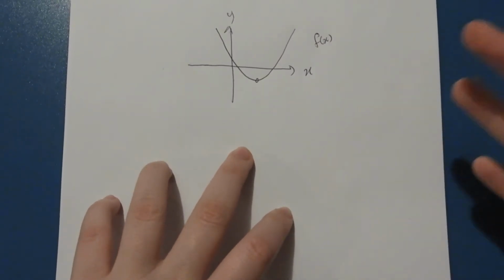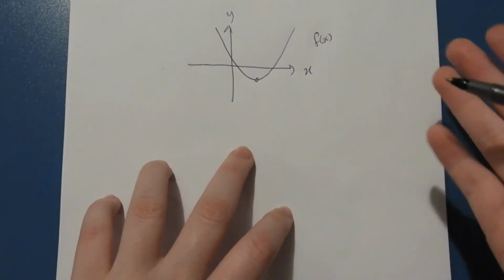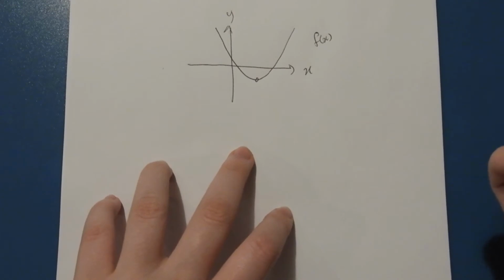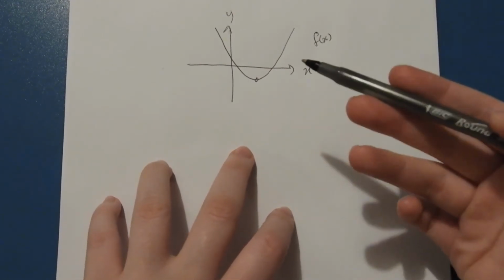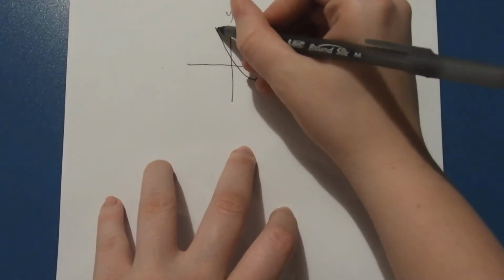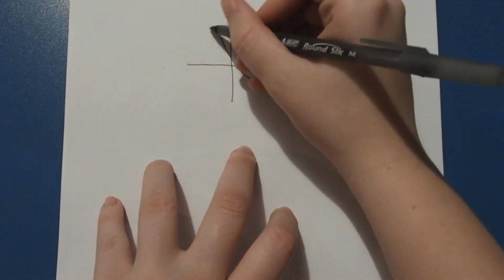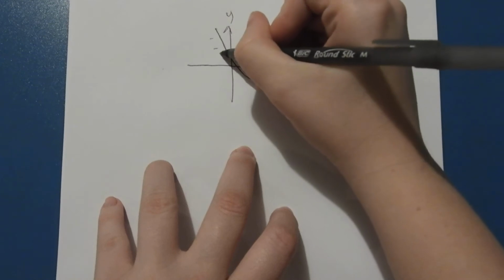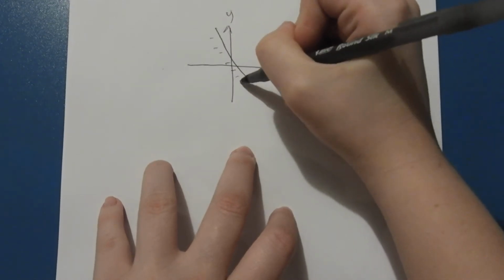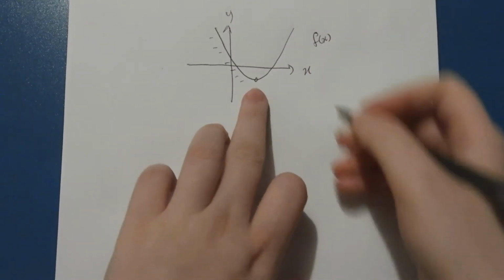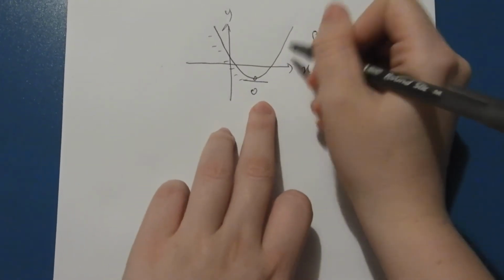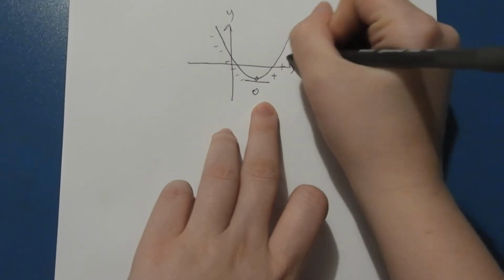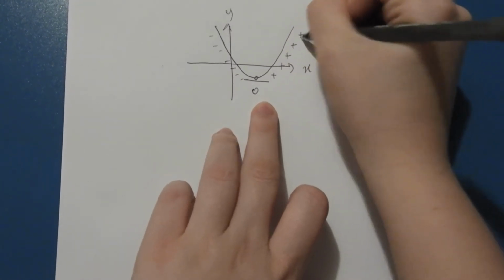Taking the derivative is taking the tangent at any point on the line. So all we really need to consider is the gradient at each point. We can see that the slope along here is negative all the way down, and it stops being negative at this point here where it's 0. And then from that point we've got a gradient of a positive value.